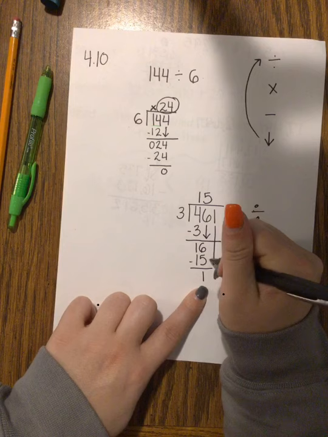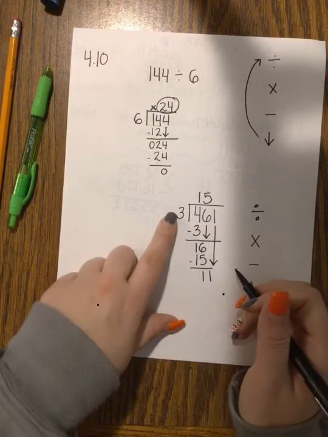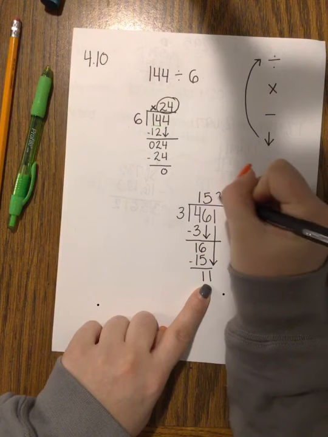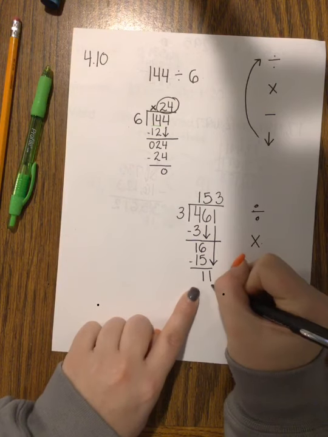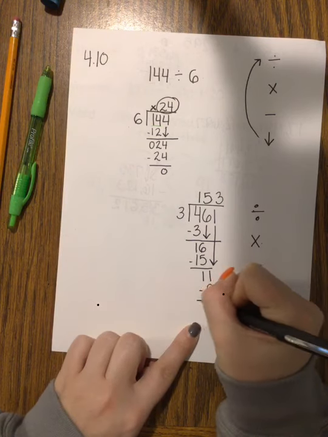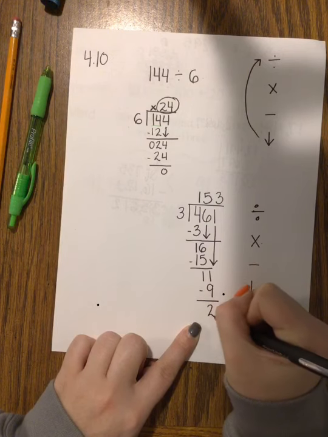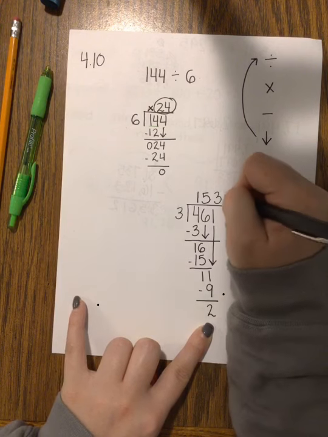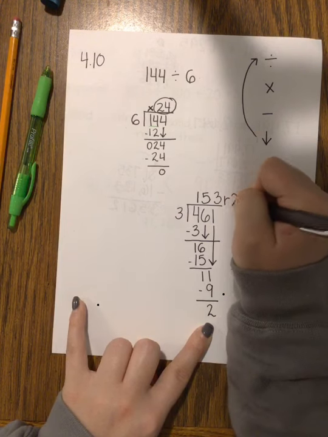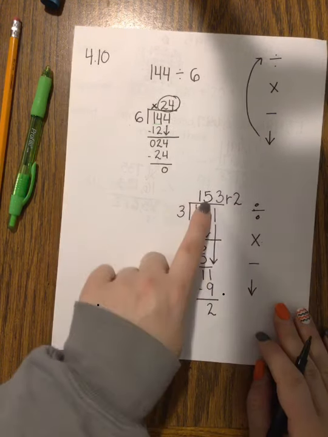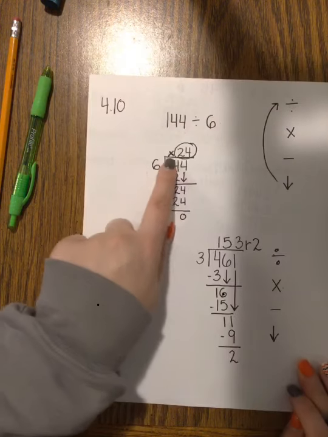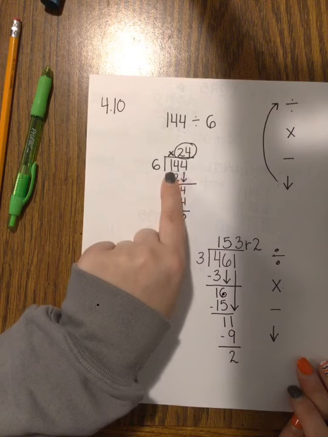Bring it down again. 3 goes into 11. 3 times 3 is 9. I subtract and I have 2 left over. Now there's nothing else to bring down, so that means that is my remainder. Okay, so sometimes your divisor goes into your hundreds place, no problem. Other times it doesn't quite fit, so you're going to go into your tens.